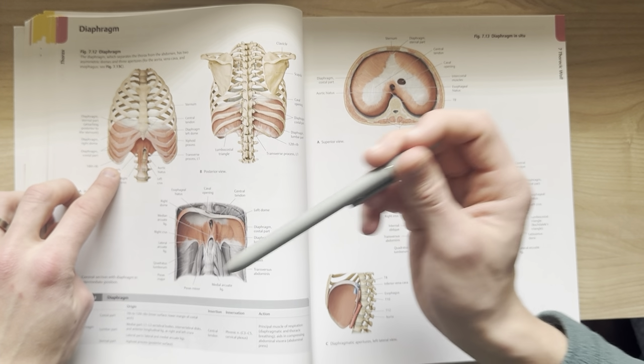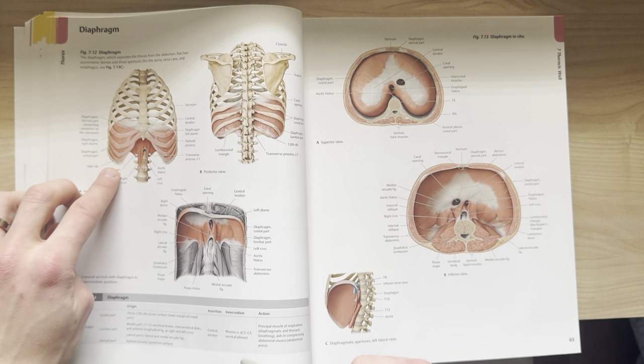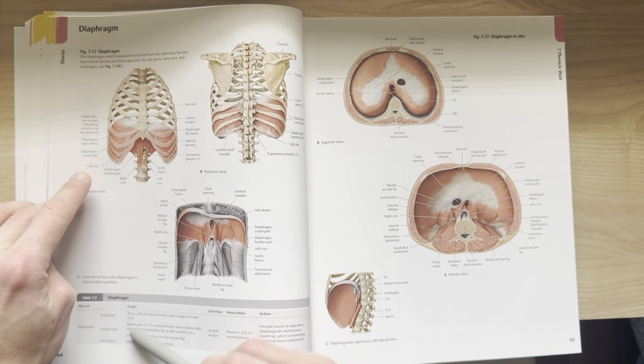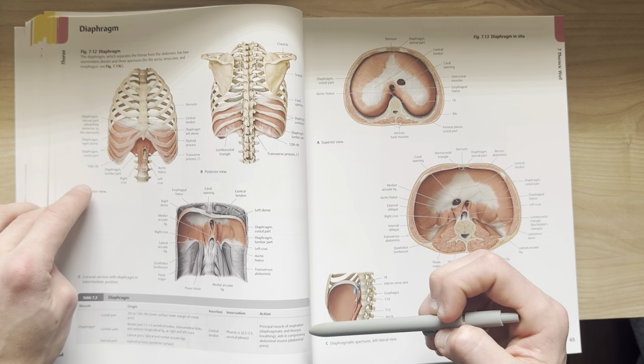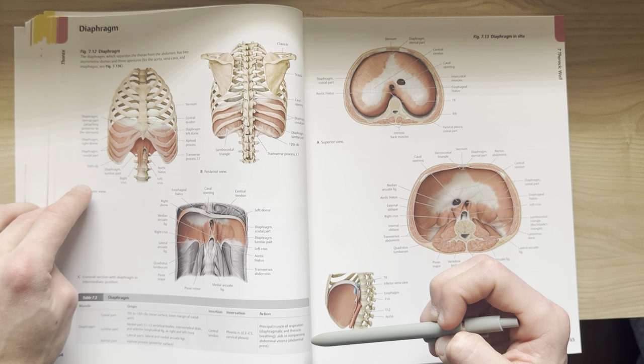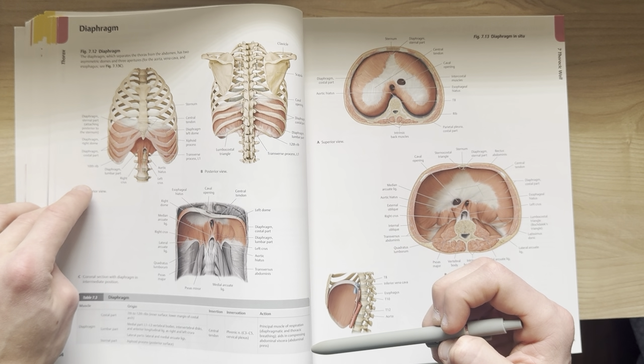The innervation is the phrenic nerve, which is part of the cervical plexus, branching off of C3 through C5. And this action, for all parts, is the principal muscle of respiration, diaphragmatic and thoracic breathing. It aids in compressing abdominal viscera as well.